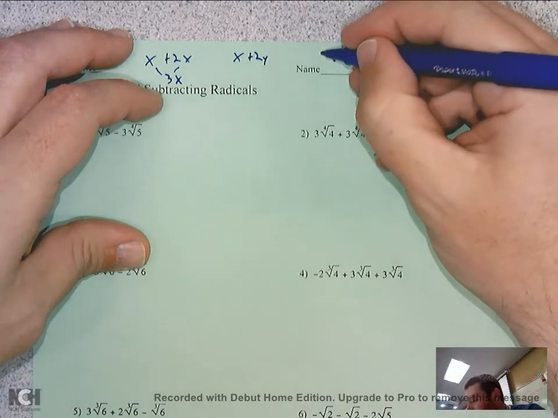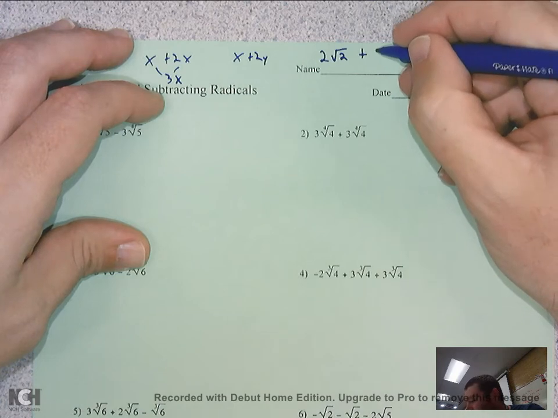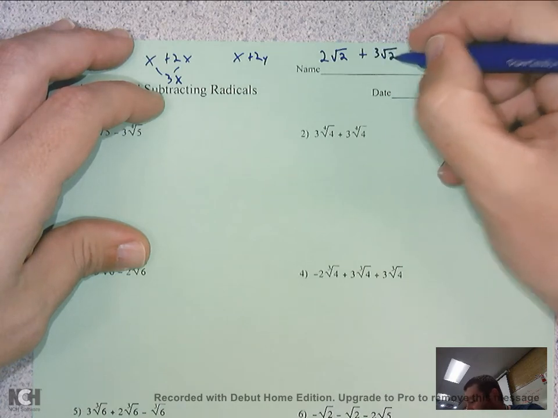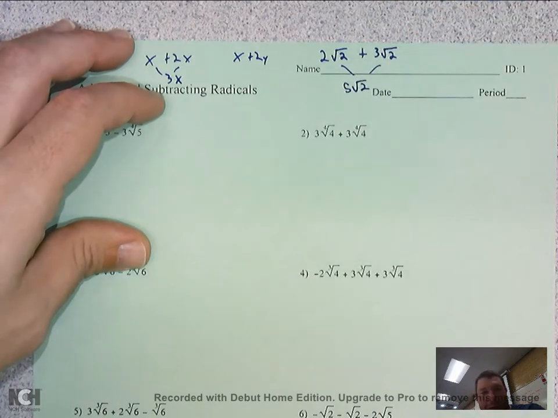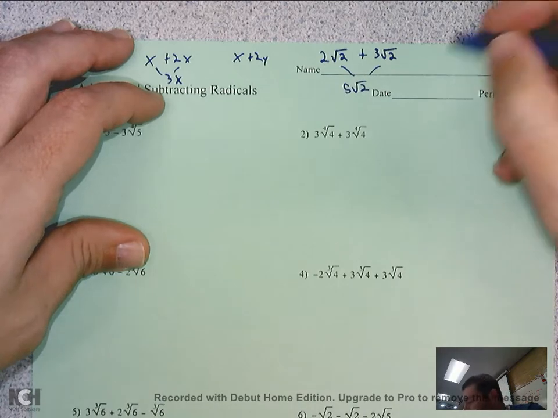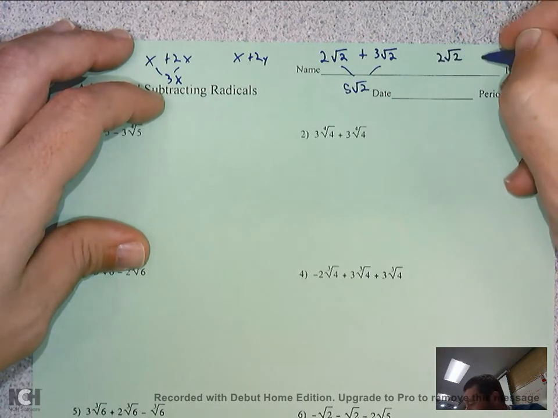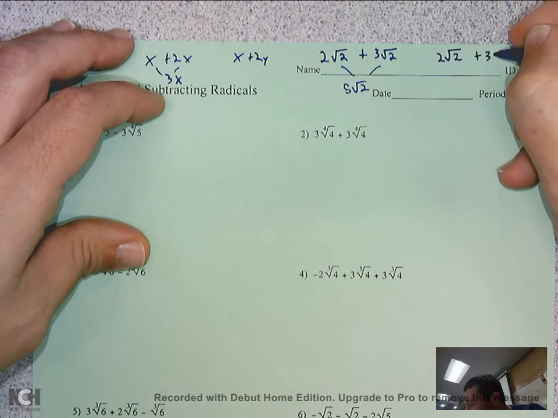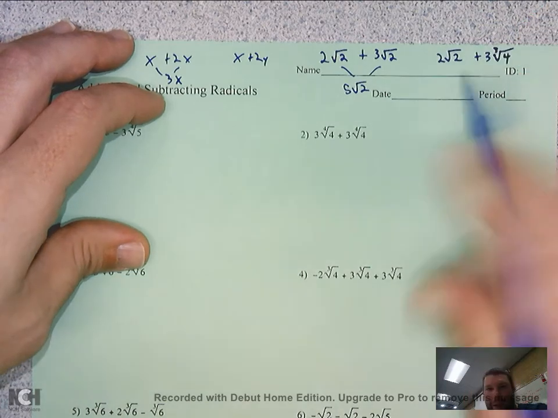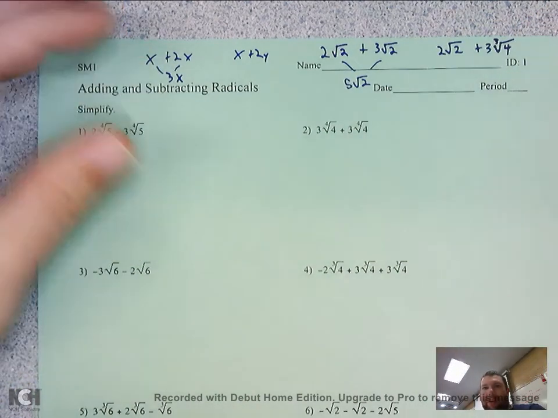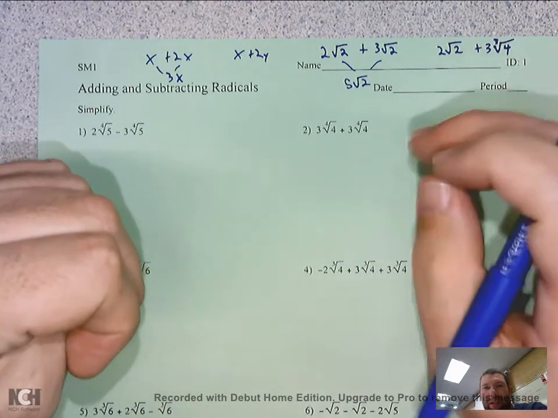So if I had 2 times the square root of 2 plus 3 times the square root of 2, I could combine them and it'd become 5 times the square root of 2. You would just treat that radical like a variable, right? But if it was 2 times the square root of 2 and 3 times the cube root of 4, I can't combine them. They're different numbers, they're different types of roots, so they wouldn't combine, they would just have to stay that way.